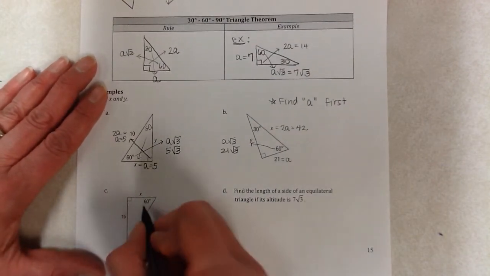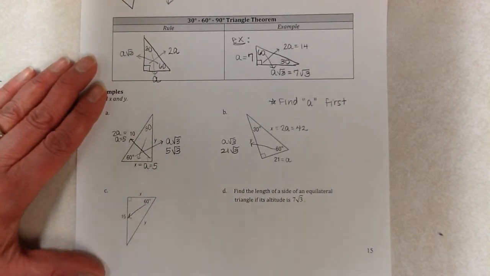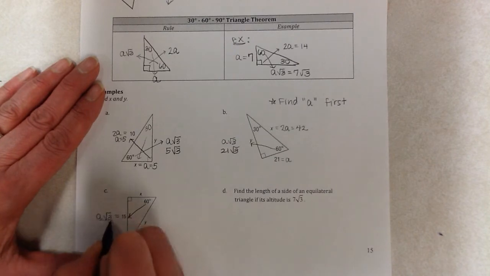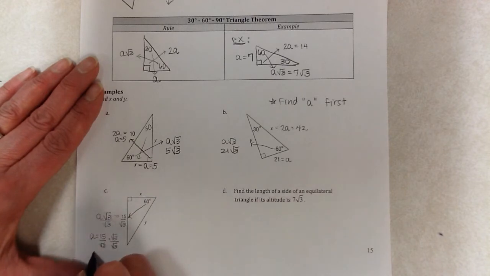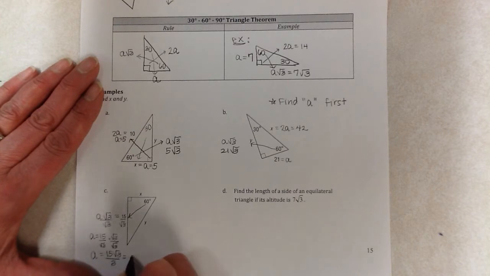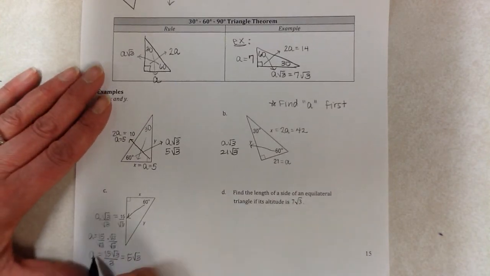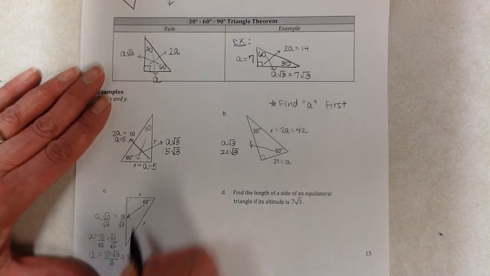In part C, they tell me that the side across from the 60 is 15. I know that that is the A radical 3 side, which means I need to solve for A, so divide by radical 3. Not allowed to keep a radical in the denominator, so I need to rationalize. So I end up with A equals 15 radical 3 over 3, which is 5 radical 3. So my A value is 5 radical 3.